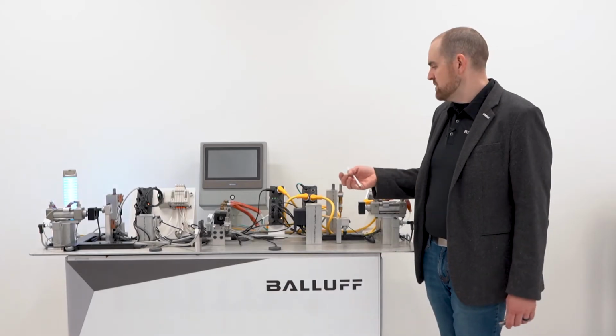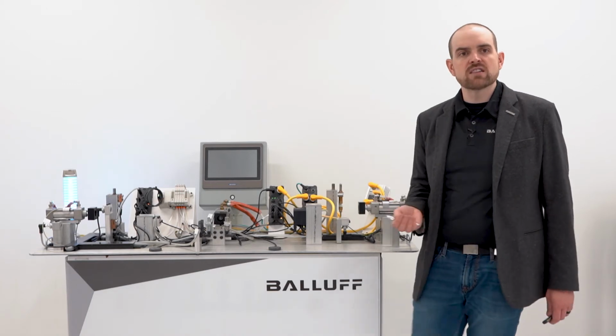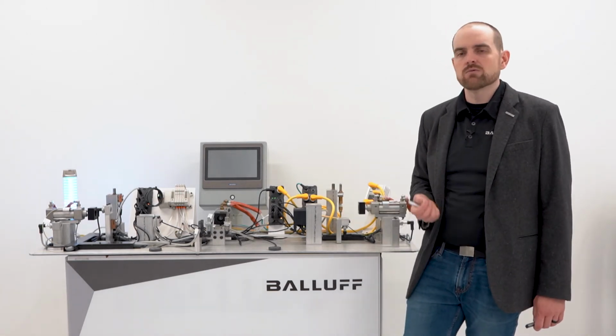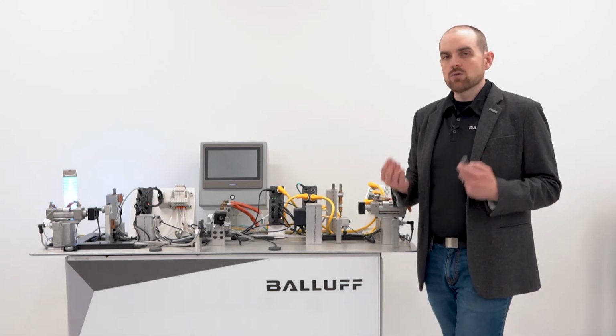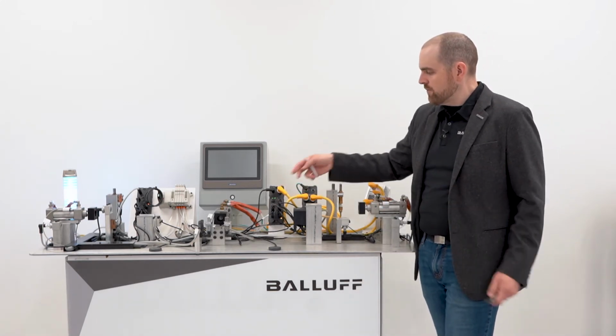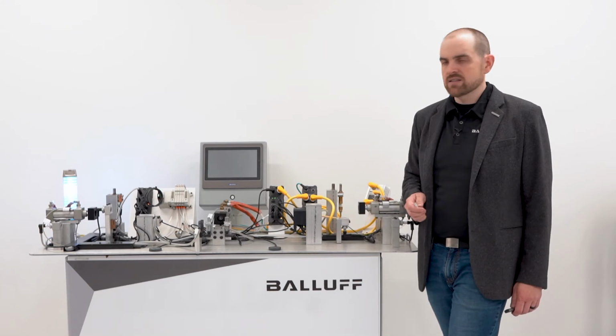And all of these cables have the special weld-resistant mold material as well as the weld-resistant nut. So there's a lot of different options there, as well as splitters to provide different options for what you're trying to do for connectivity in the cell.